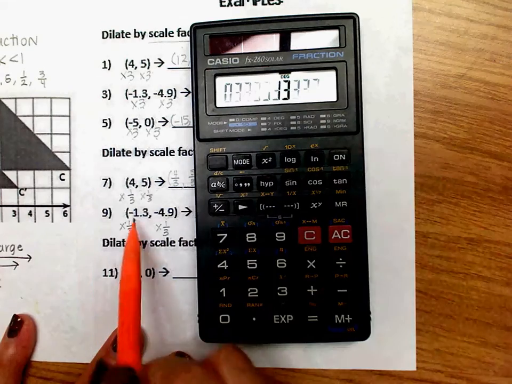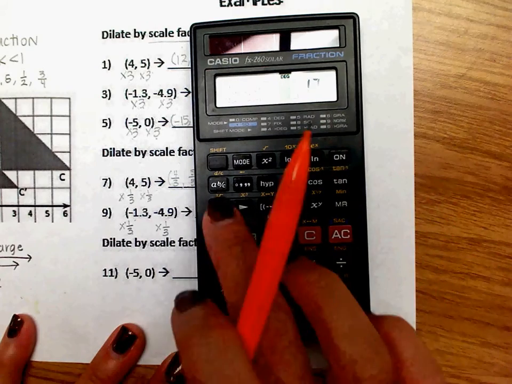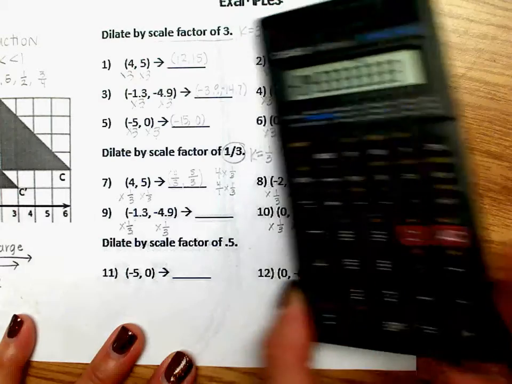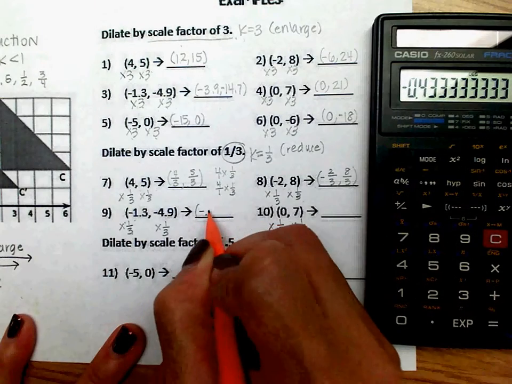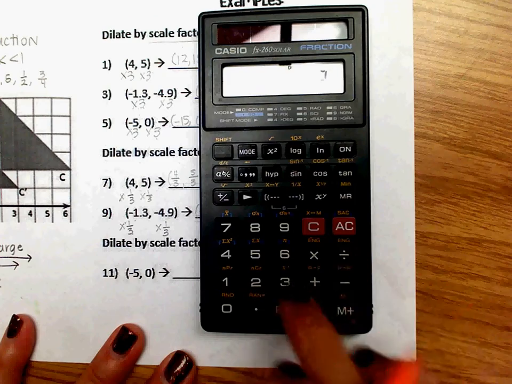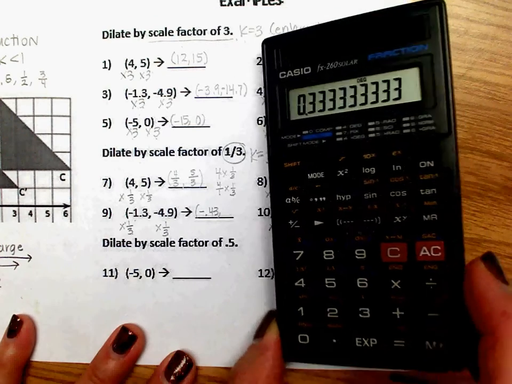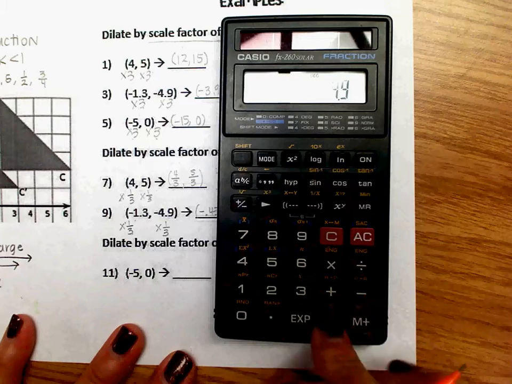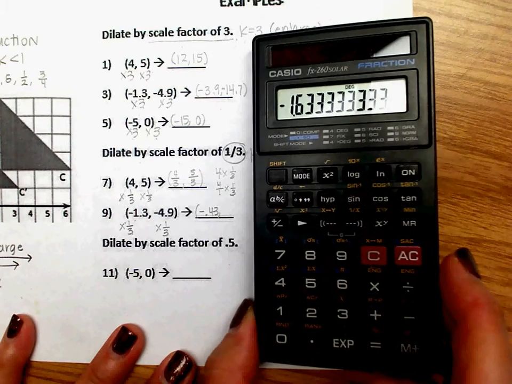So that's a negative 0.43. Now let's do 1 divided by 3 again, which is 0.3 repeating, and multiply that by negative 4.9. So it becomes negative 1.63.